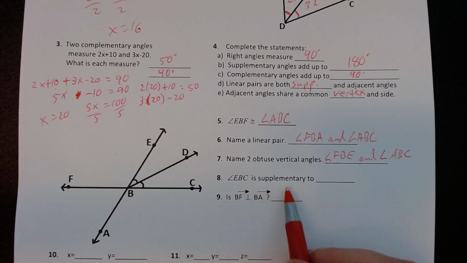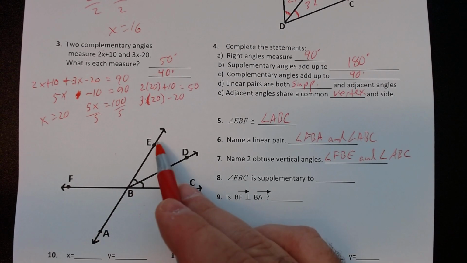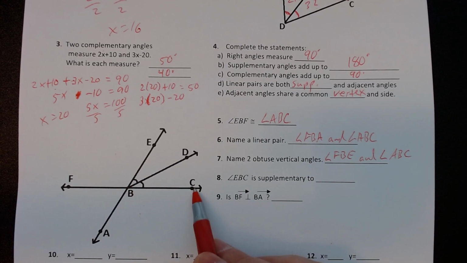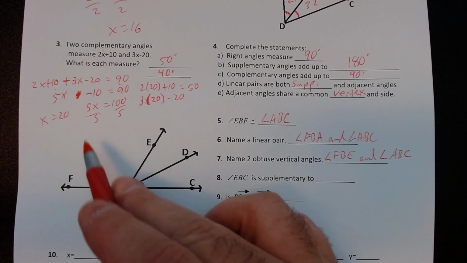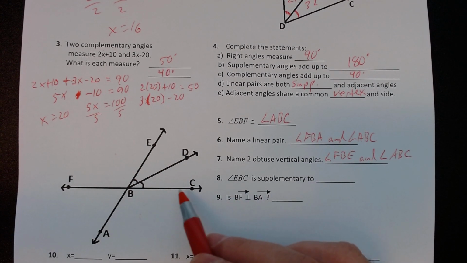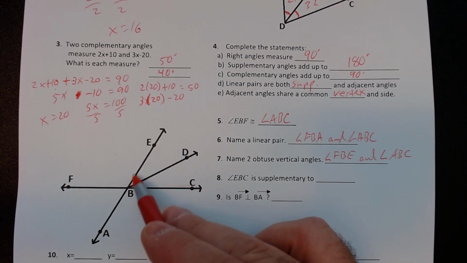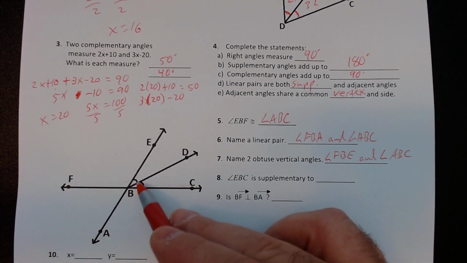Number 8, EBC is supplementary to. So if I'm looking at EBC, these two angles put together, EBC, it is supplementary to both the angle down here and the angle up here on top. I'm gonna go with this top one. So EBC is supplementary to EBF.